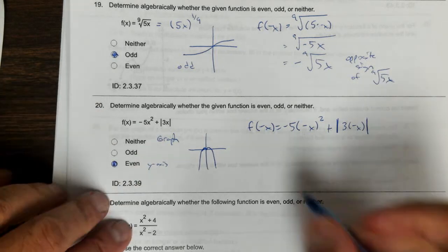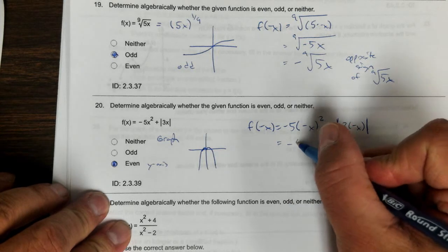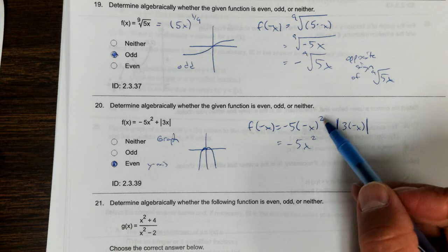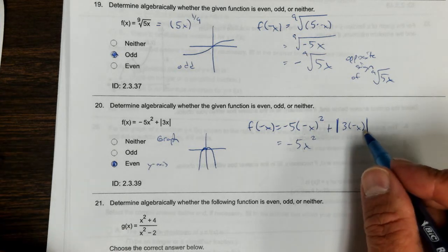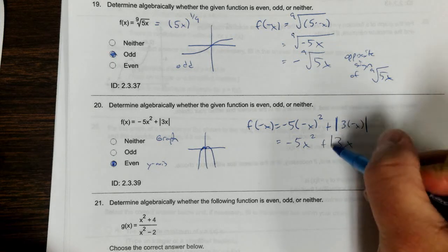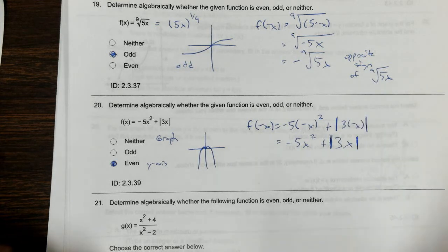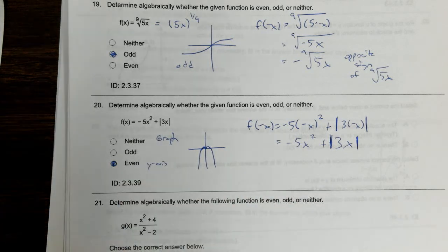Okay, so this part, if it's negative x squared, that'd be positive x squared, because a negative times a negative is a positive. And if you're doing the absolute value of negative 3x, that's the same thing as the absolute value of the positive 3x. It just works out that way. And so they are indeed matching, they're the same.